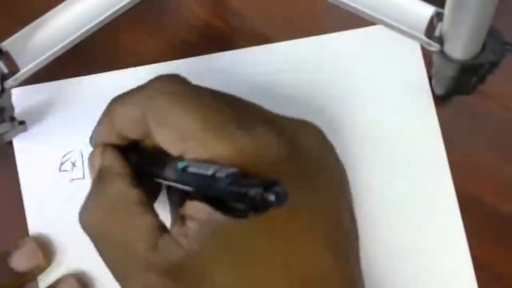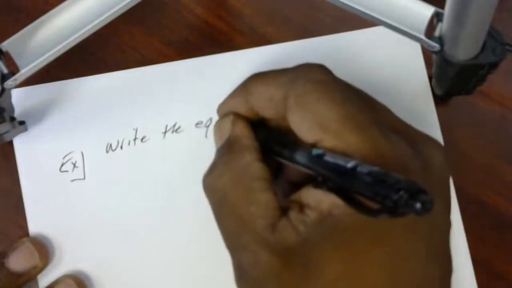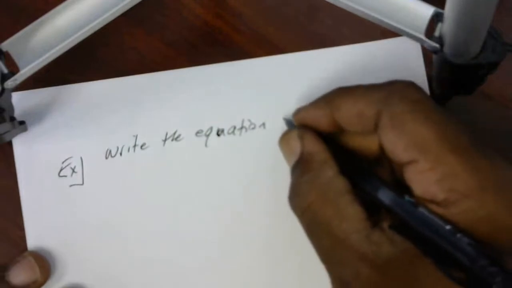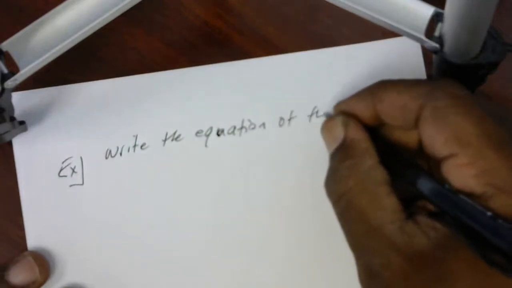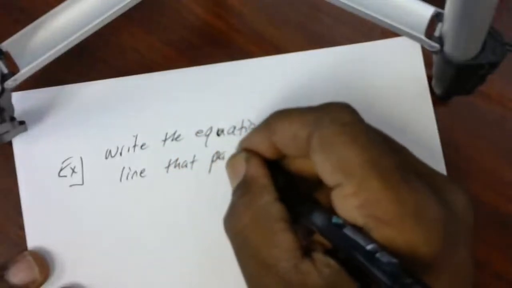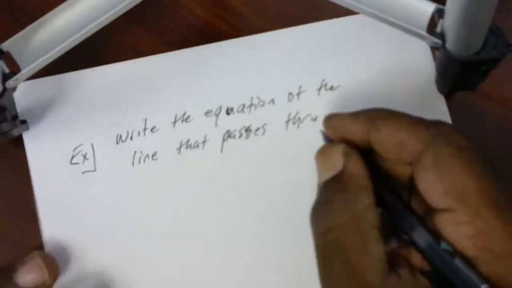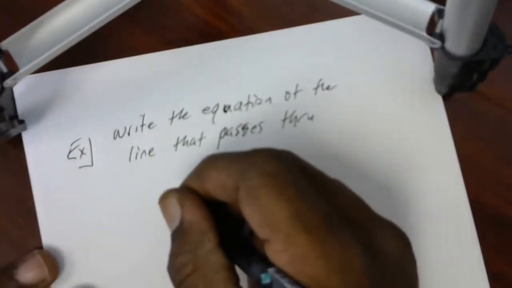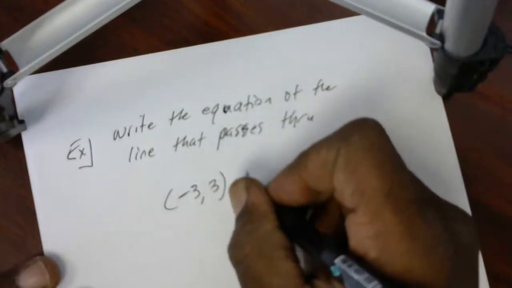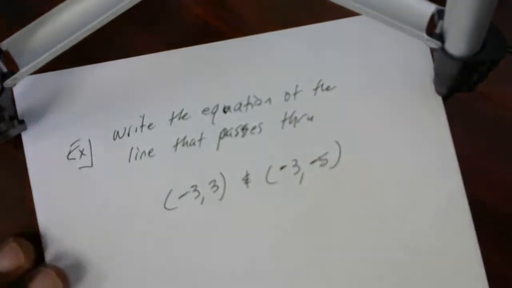Okay, so here we want to write the equation of the line that passes through negative 3, 3 and negative 3, negative 5.